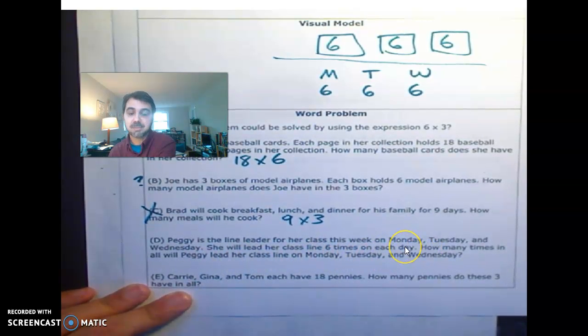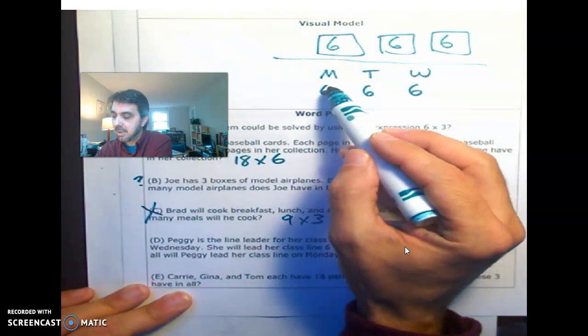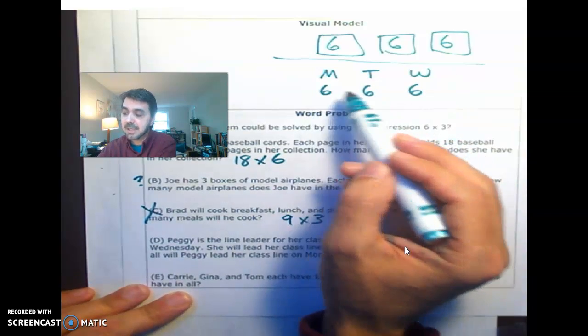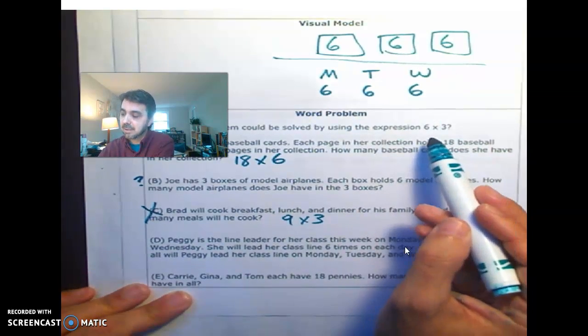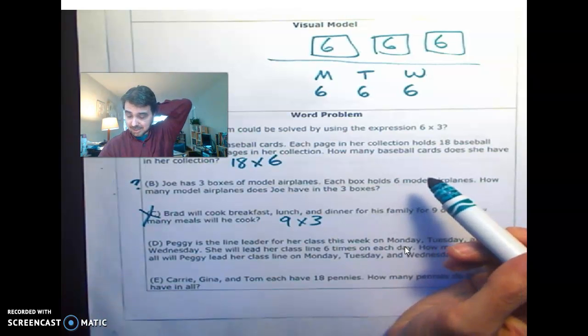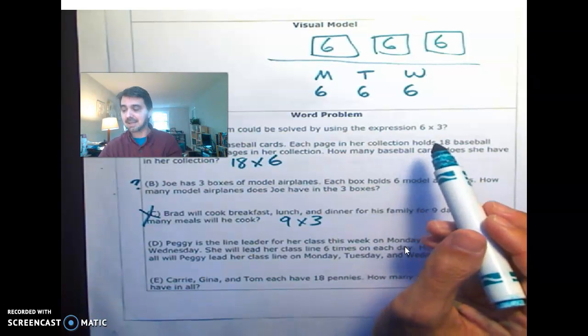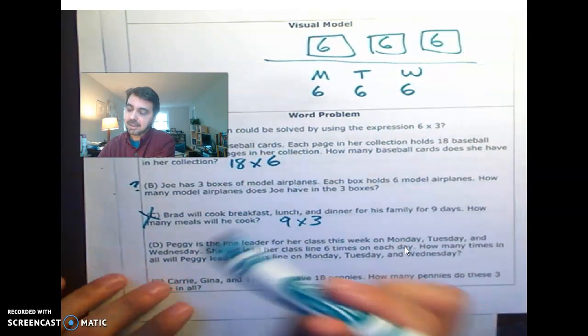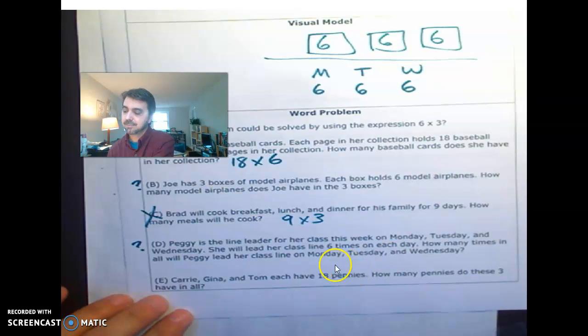So this one seems to make sense, right? Because we have 3 days, or we could think of it as 3 groups, and there's 6 in each group, which would be more like 3 times 6 instead of 6 times 3. But it does sort of seem to make sense that you've got a 6, you've got a 3. All right, so maybe we're not sure about that one.